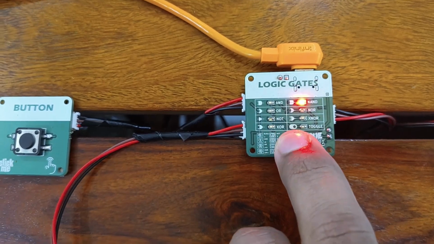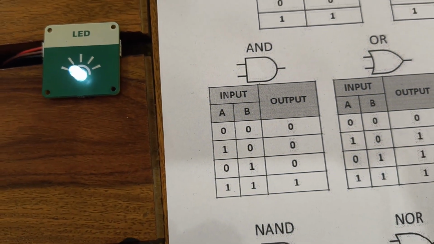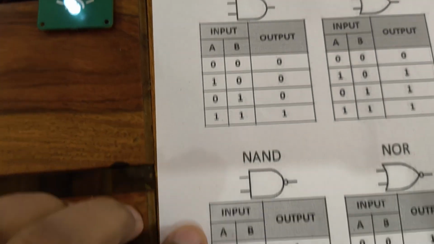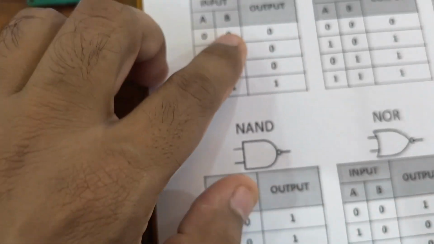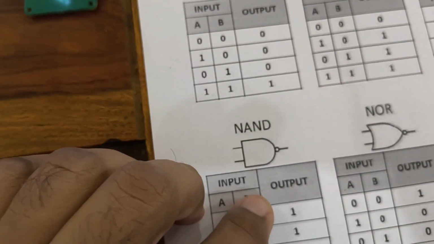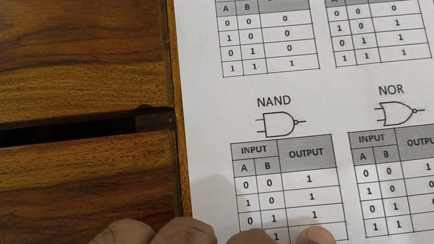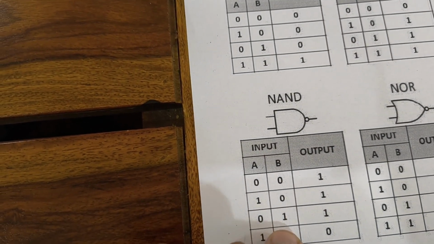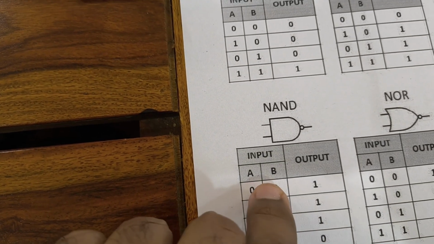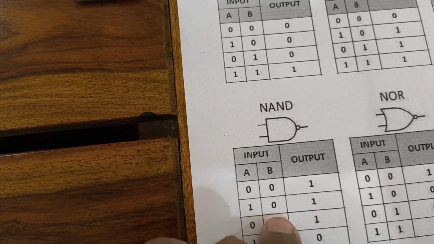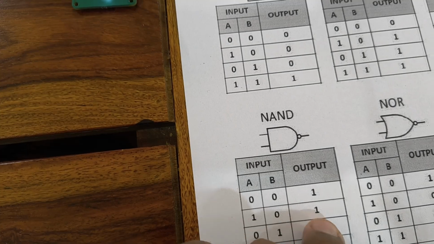Then you have NAND gate. NAND gate is basically the opposite of AND, like NOT plus AND becomes your NAND. So here it is 0 0 0, here it is 1 1 1, here it is 1, here it becomes 0. So when both signals are true, then it will become false. If any signal is false, then the output will become true.